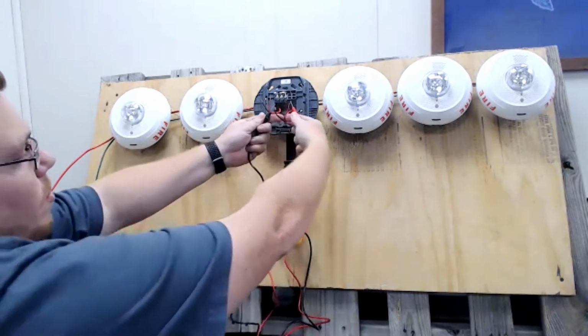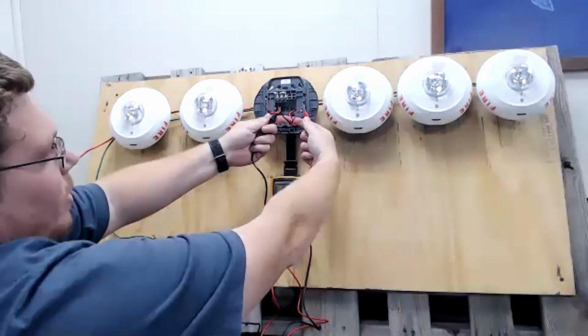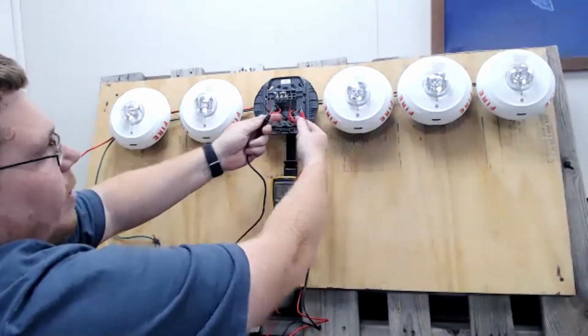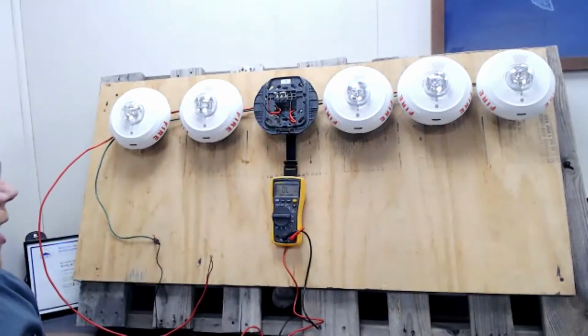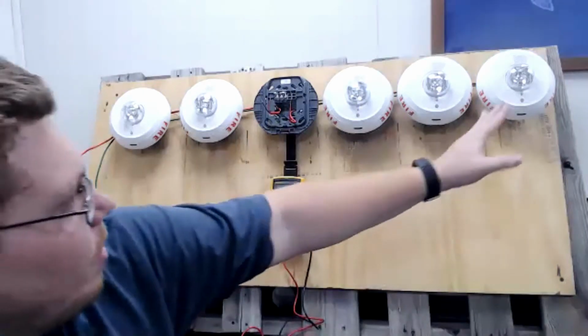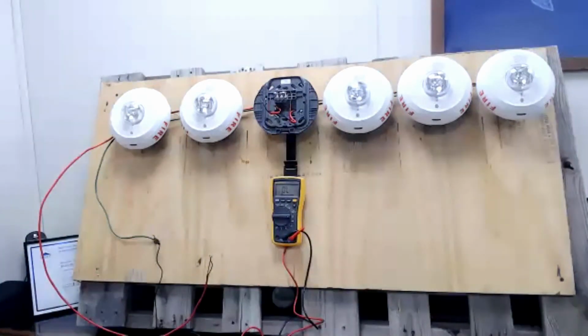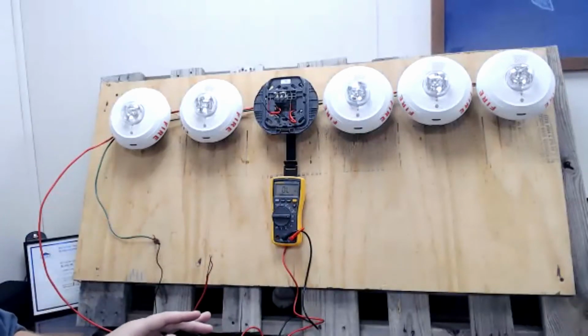Over here, I'm going to put that on there. And it's completely open. It says OL for open line. So I can't see my end of line resistor. That tells me I've got a problem in between here and here. So what I'm going to have to do is repeat this step of where I went to the middle of the circuit to find the problem.